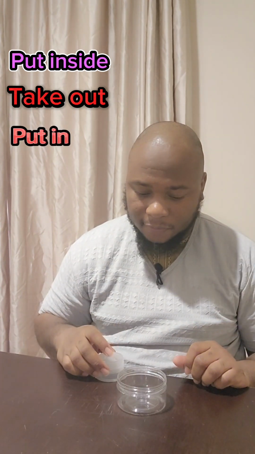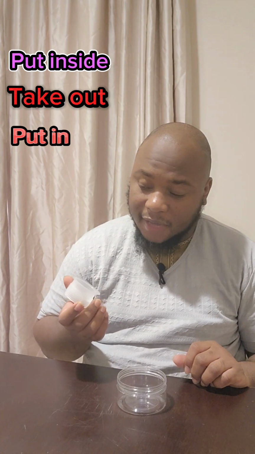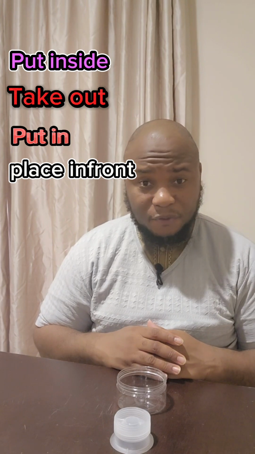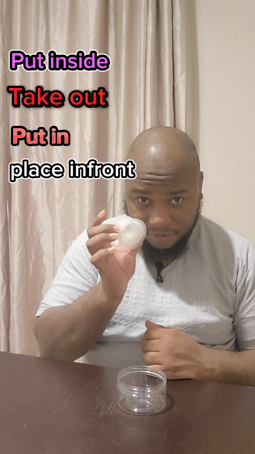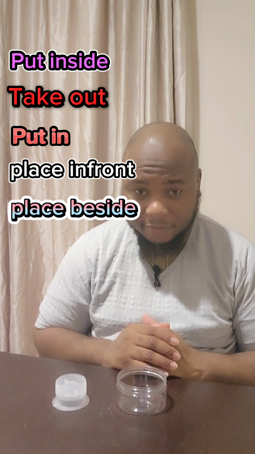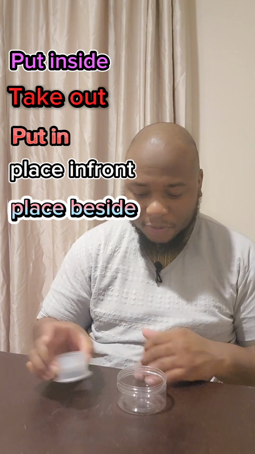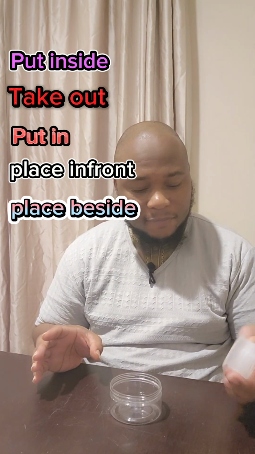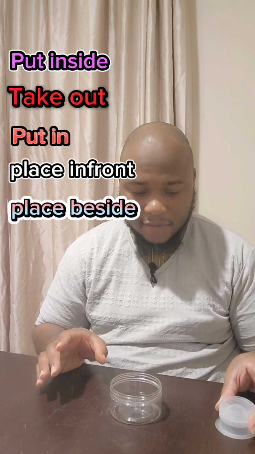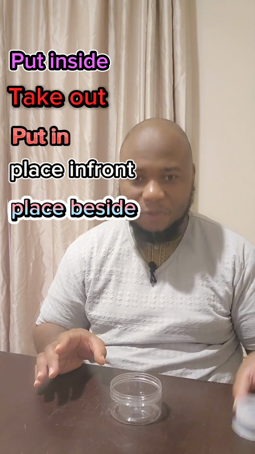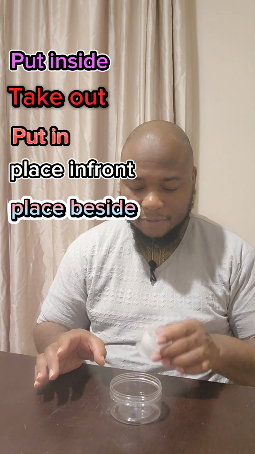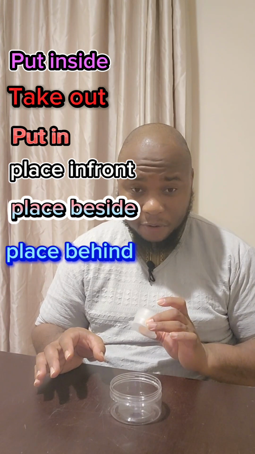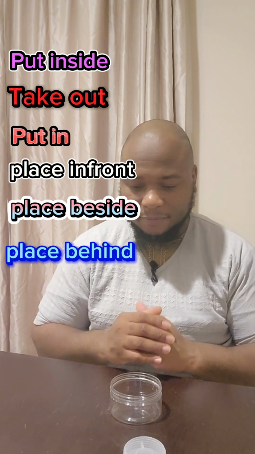Now look at this. I placed the container in front of the other container. I placed it in front. I placed this container beside the other container. Beside. On the right. Now I place the smaller container to the left of the other container. So it's beside or next to. Look, container behind. I placed it behind the other container, and I also can place it in front.